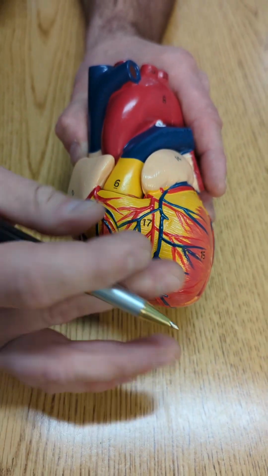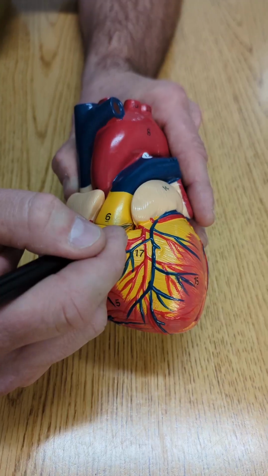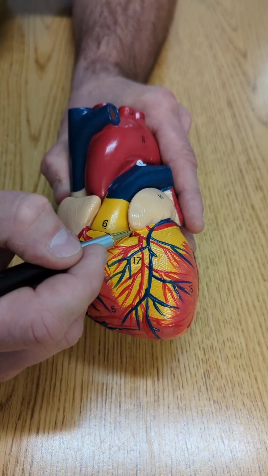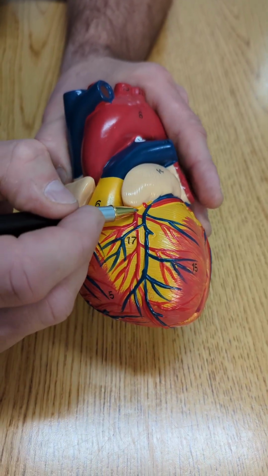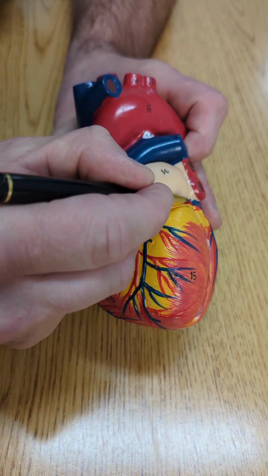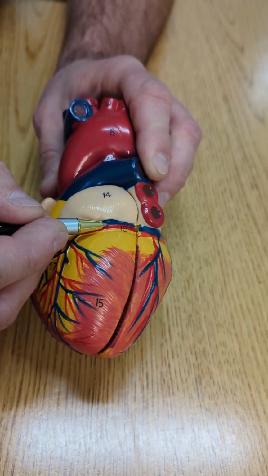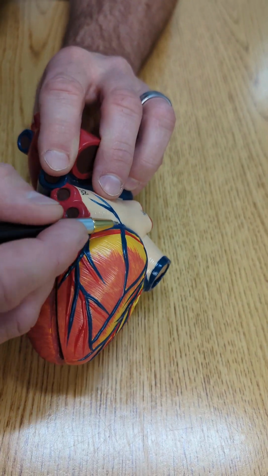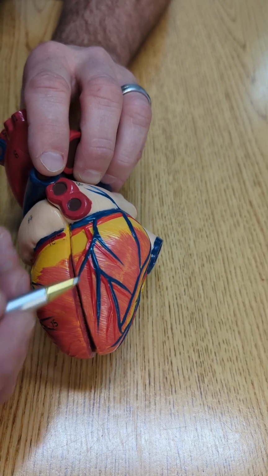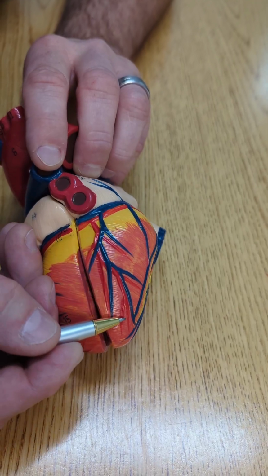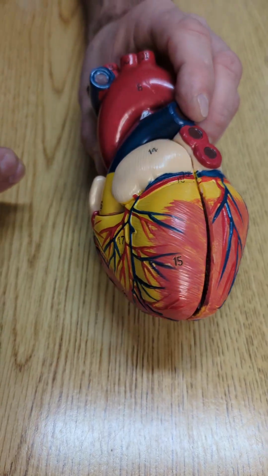Okay, so now the left coronary artery is a small little segment of the artery, and it immediately bifurcates. So it will bifurcate to the left anterior descending and then the left circumflex artery there. So the left circumflex artery extends all the way to the posterior side, and then it also has a small bifurcation to the left marginal artery, also referred to as the obtuse marginal artery.